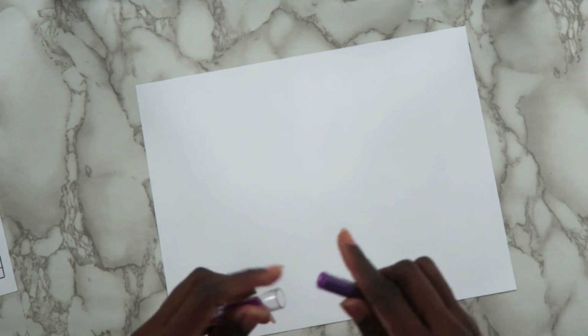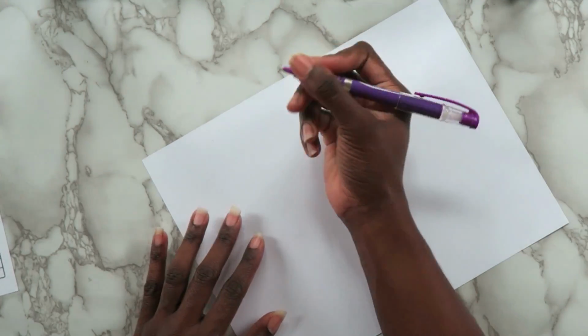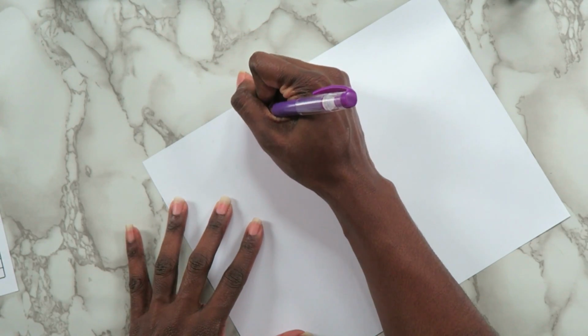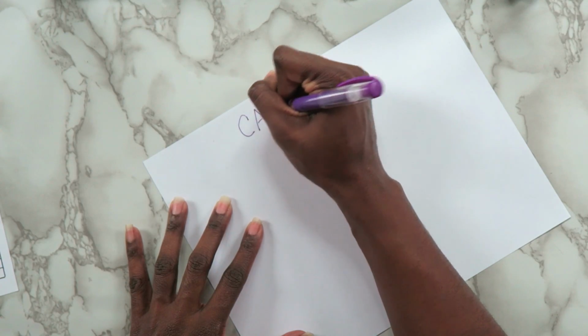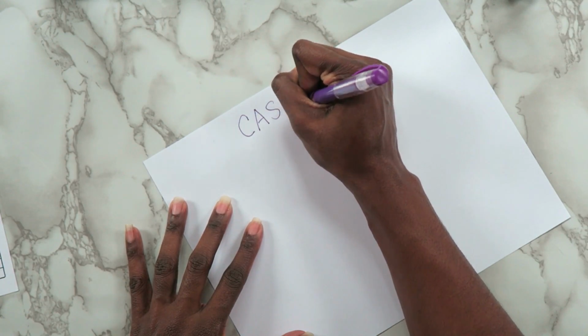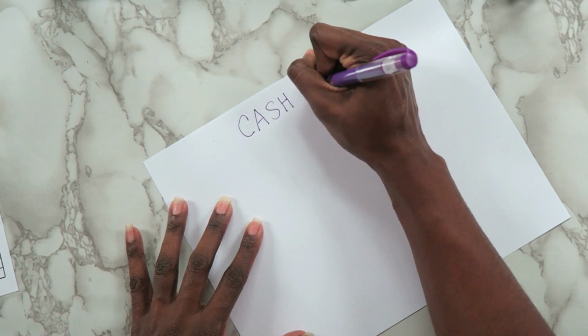Now, listen, y'all, my handwriting isn't the best, okay? So just bear with me, all right? So we're gonna talk about cash flow. Cash rules everything around. No, I'm just kidding.